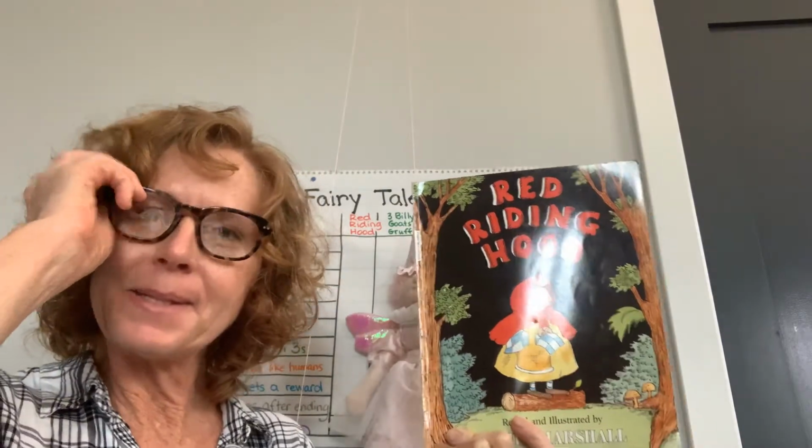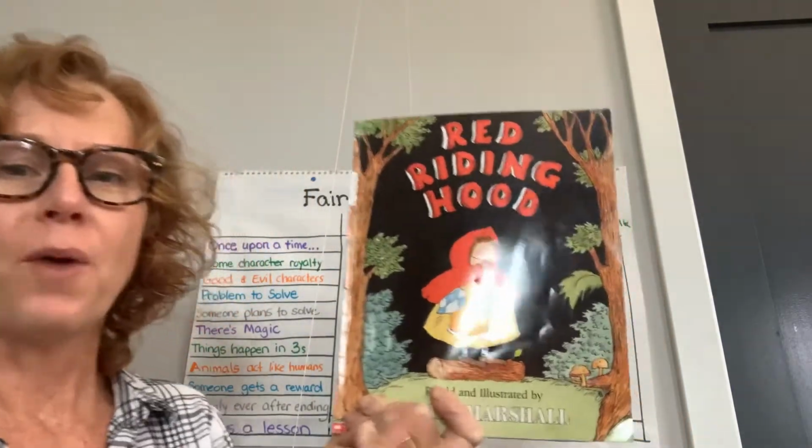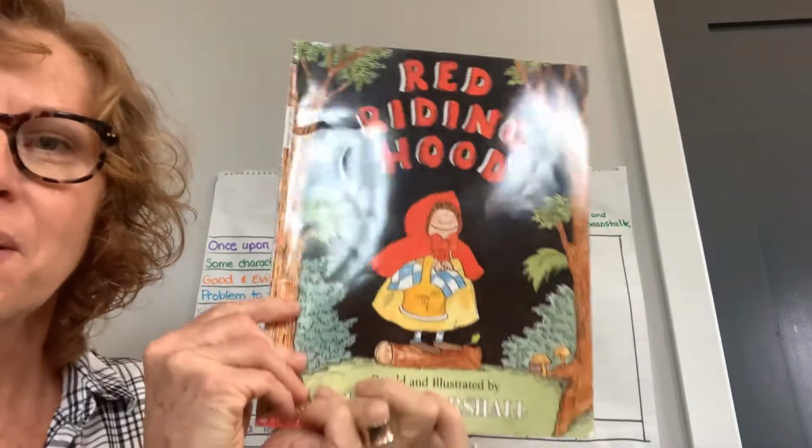You know I need my glasses. Red Riding Hood by James Marshall.